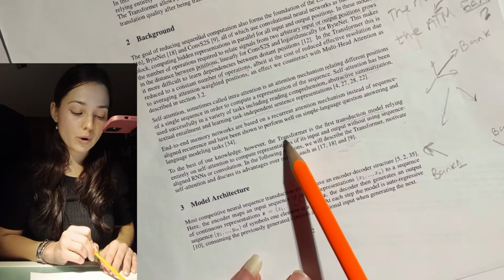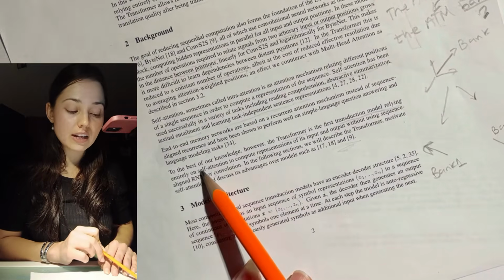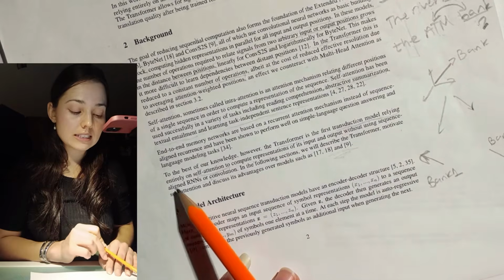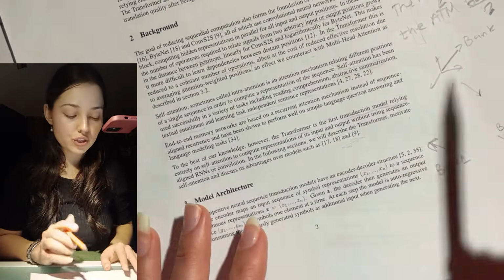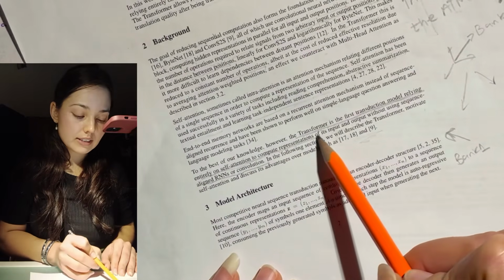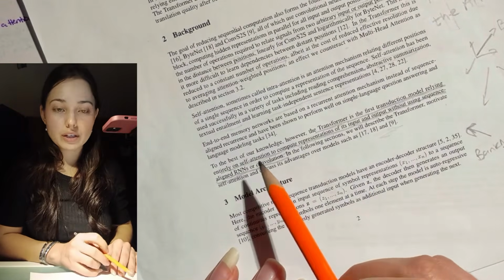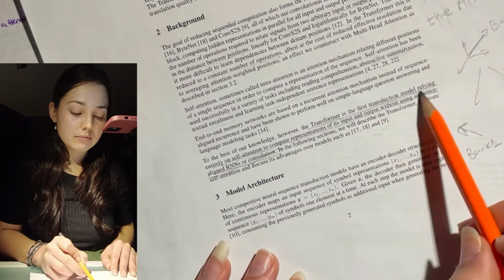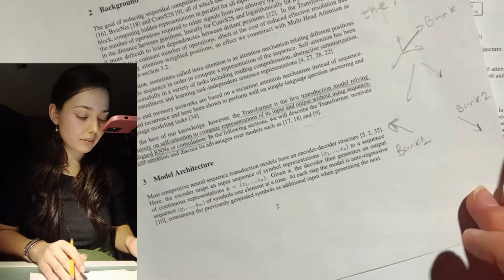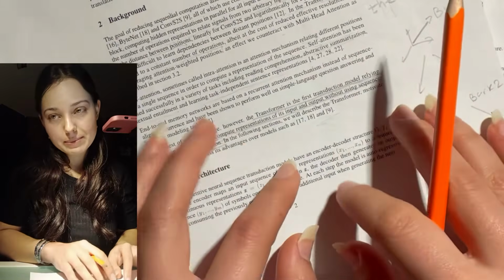The transformer is the first transduction model relying entirely on self-attention to compute representations of inputs and outputs without using sequence-aligned recurrent neural networks and convolution. This is kind of our thesis sentence that summarizes transformers. It doesn't use recurrent neural networks or convolution. It's a transduction model, and it relies entirely on self-attention. So now let's hop into the model architecture, which is kind of the methods section.